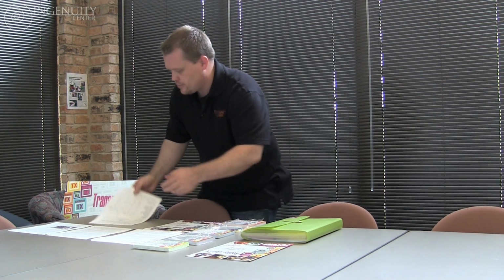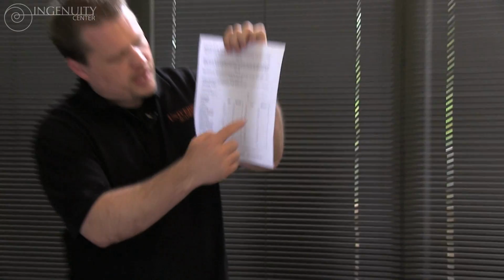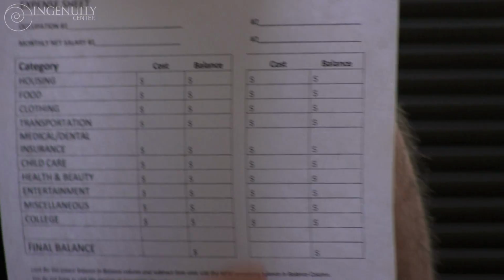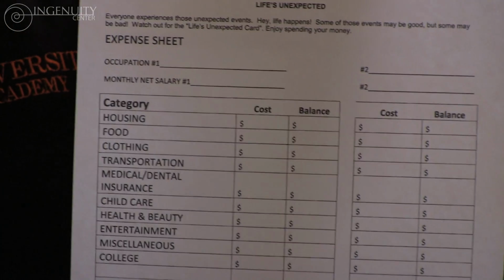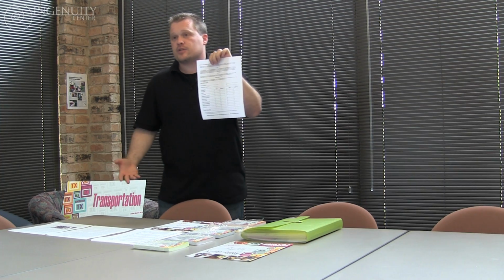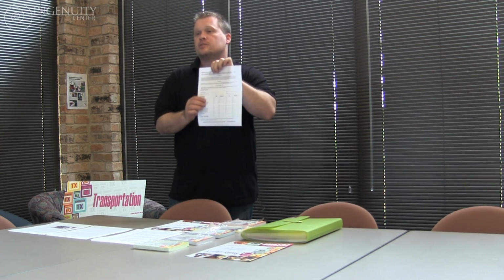Not necessarily going to be enough to live high on the horse. So the payday sheet includes a second column where they can write their adjusted cost of living. So they can go back through the stations and make better, more informed decisions based on where they're living.